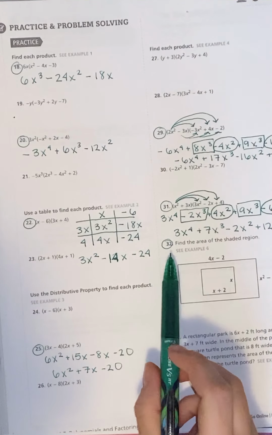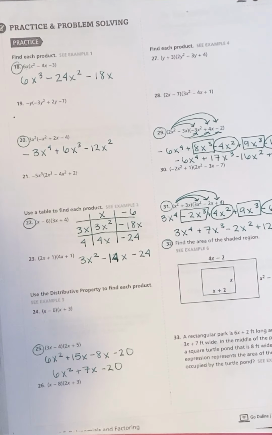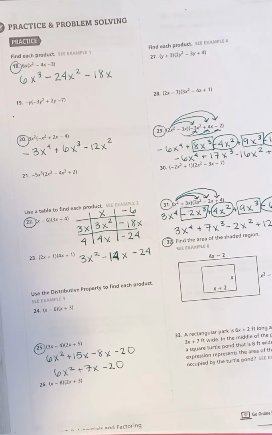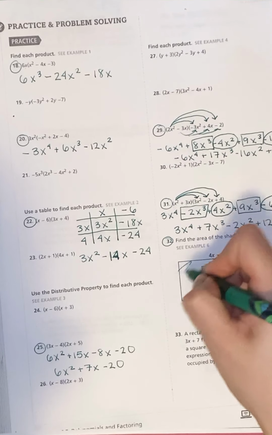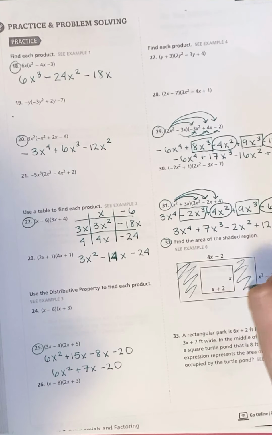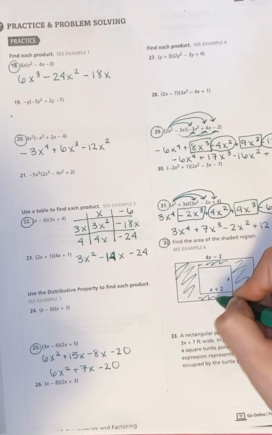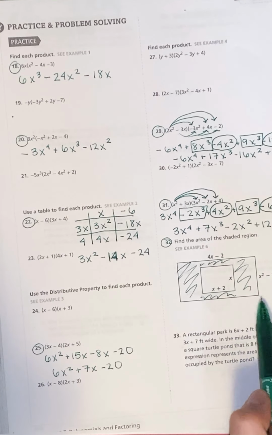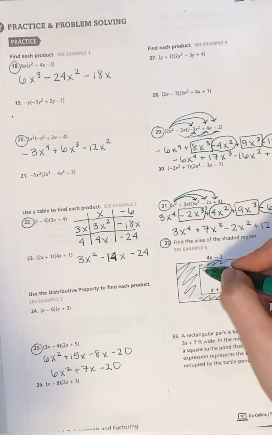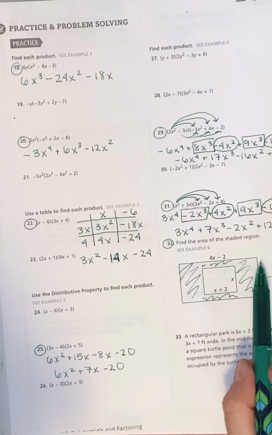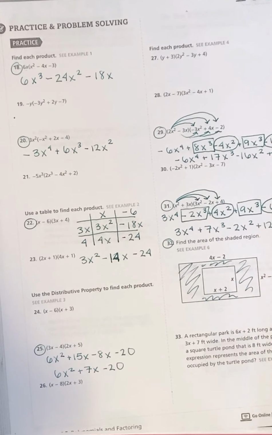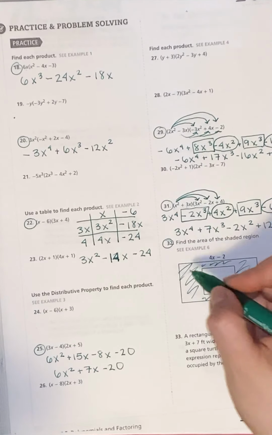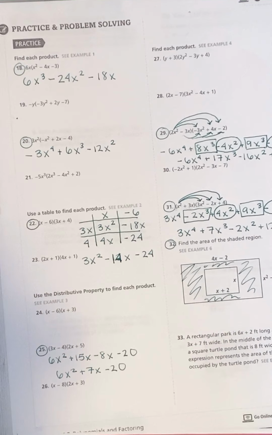So I'd say 32 is just the trickiest. By default, it says find the area of the shaded region. If you can't tell, this is the shaded region. So basically, we're going to find the area of this box and the area of that box. So the outer one minus the area of the inner one will tell us the area of the shaded region.